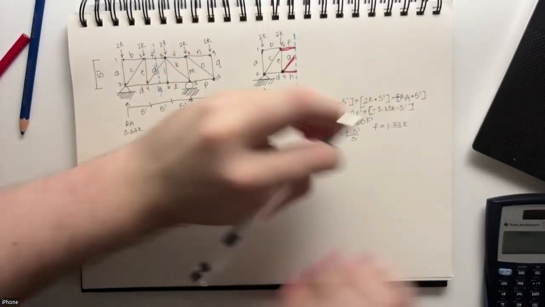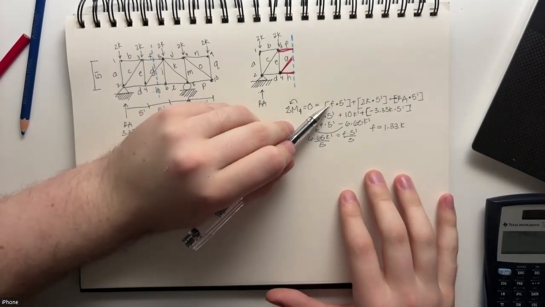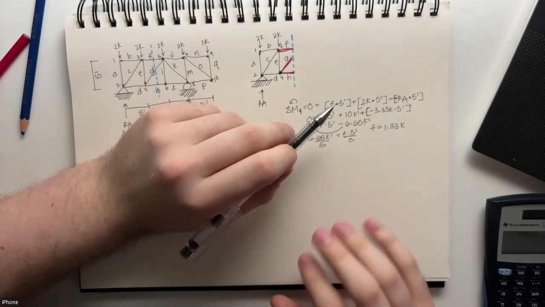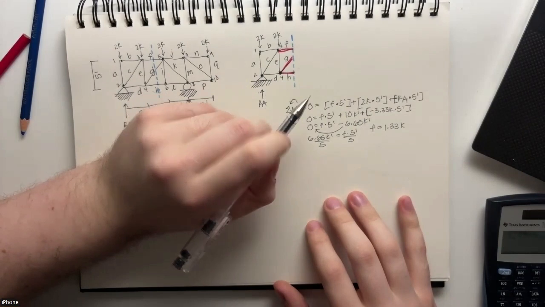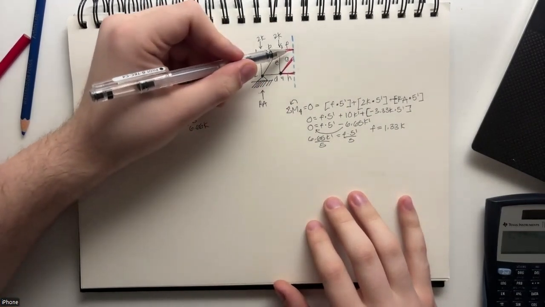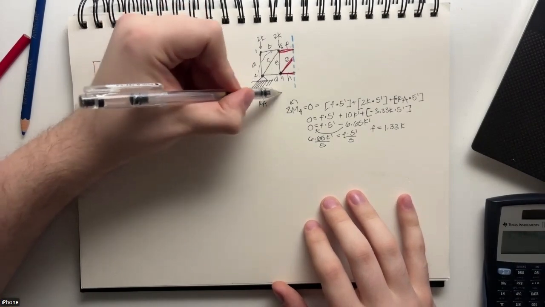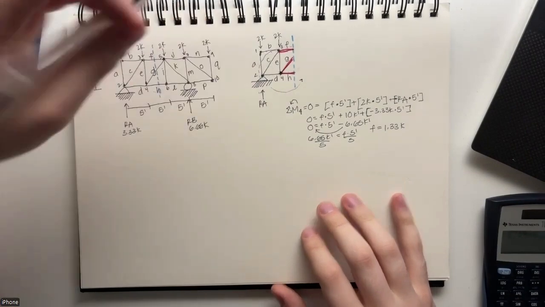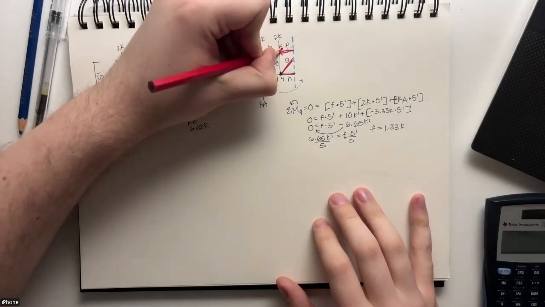Okay, and let's think about direction now. I assumed that F was a positive moment, which means it's going in a counterclockwise direction around point 4. So if I were to draw a counterclockwise direction around point 4, that means this arrow for F must be going this way.